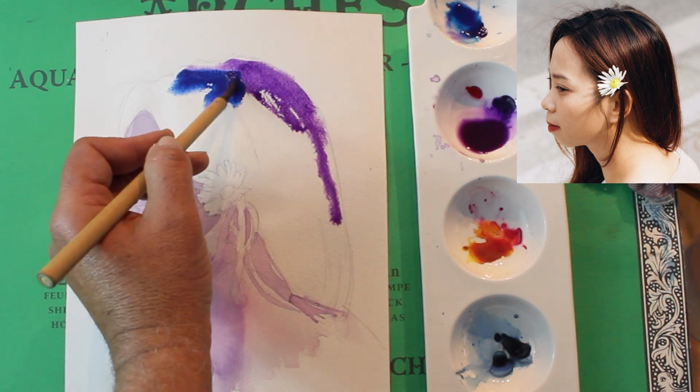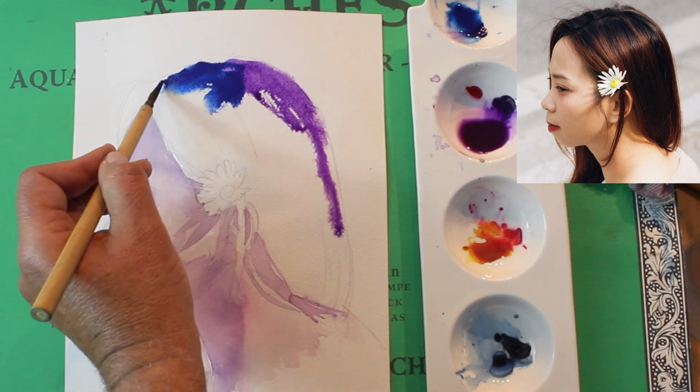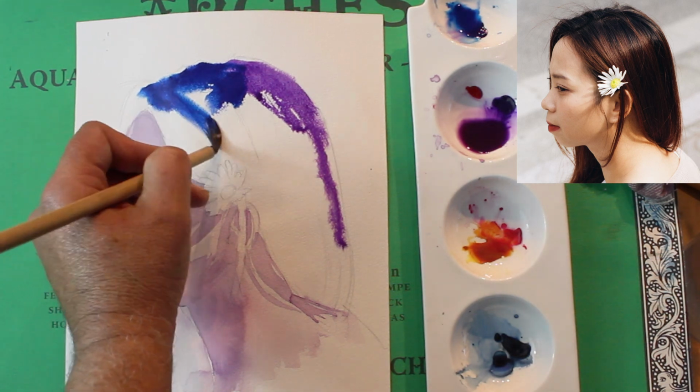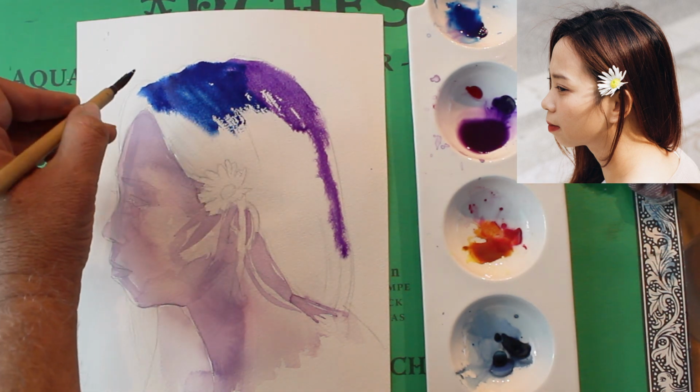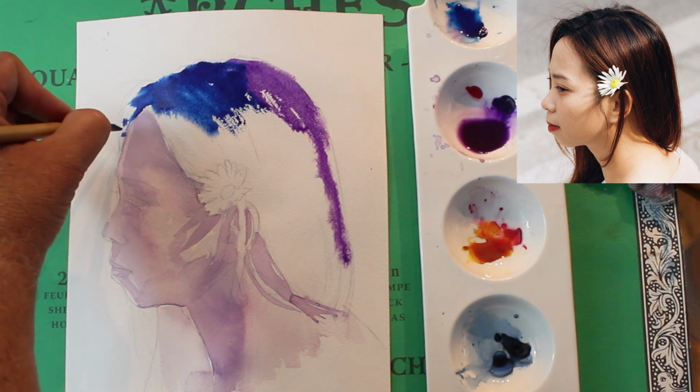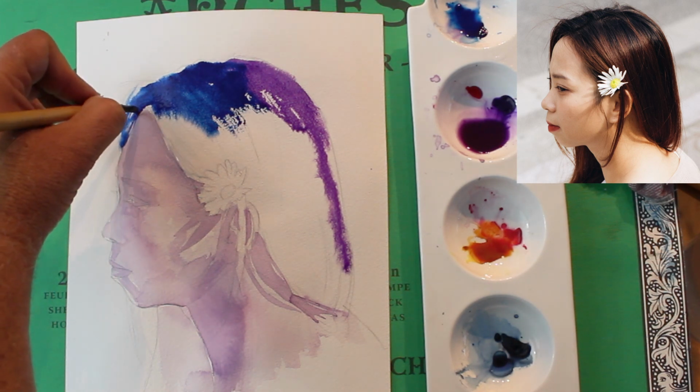For the hair, I'm going to radically change up the colours this time. Again, I'm paying attention to the tones, keeping them as dark as possible, but for the colours I'm using a mixture of phthalo blue, dioxazine purple and burnt sienna.